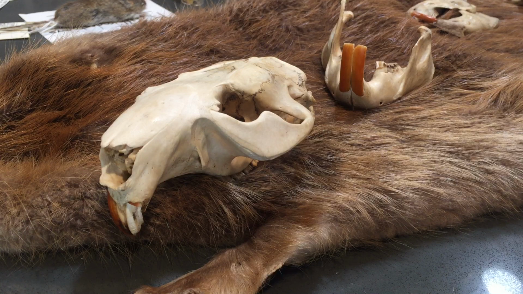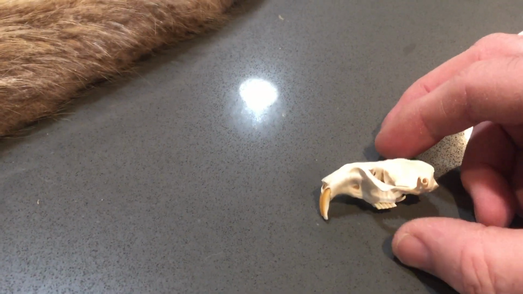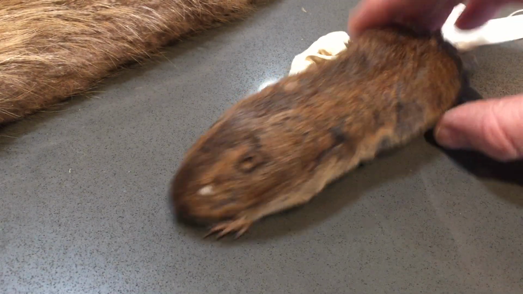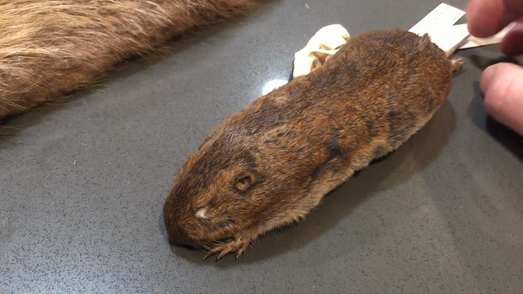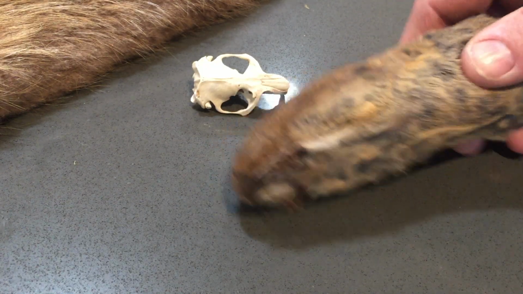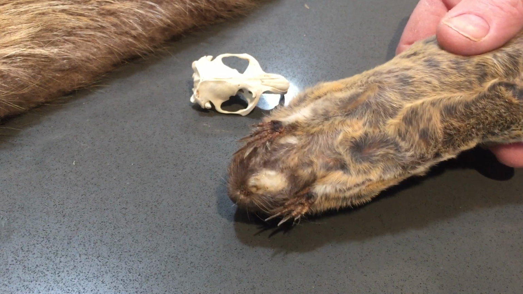Okay, the next family that we're going to look at is the Geomyidae, the pocket gophers. So let me adjust the camera here. So pocket gophers are very distinctive by themselves. Small fusiform bodies, well-developed claws on the forefeet, but not as well developed as you saw in the moles, the broad-footed mole.